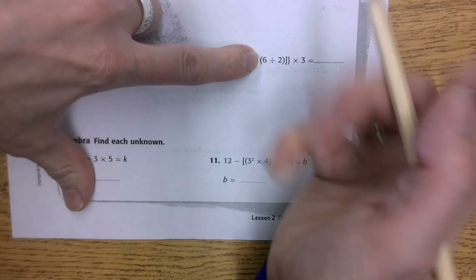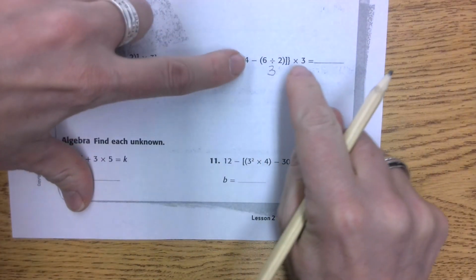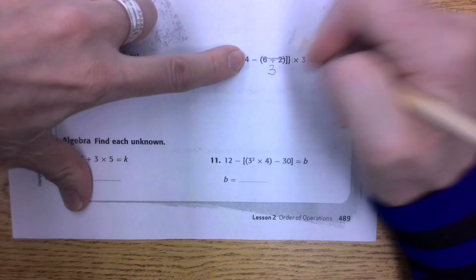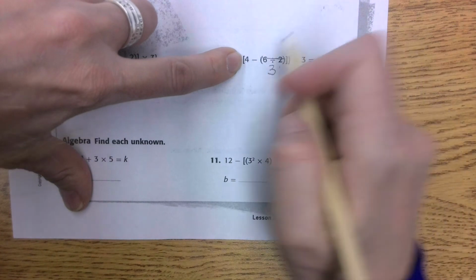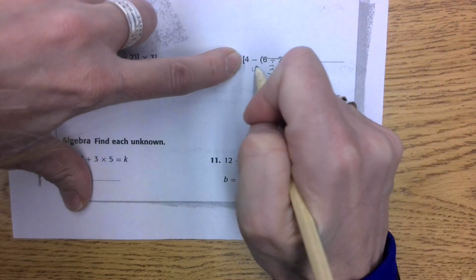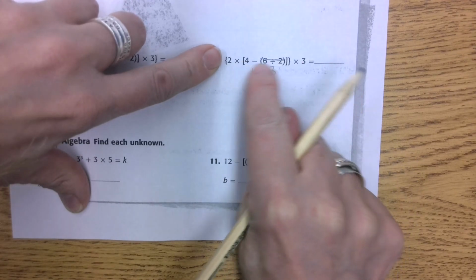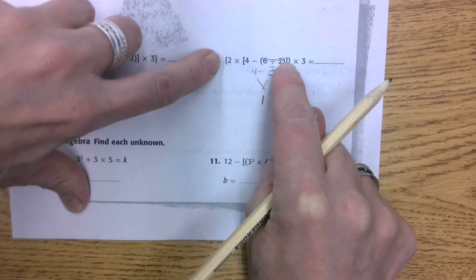So 6 divided by 2 is 3. Okay. Now that I finished this, I can look and go, 4 minus 3 is 1. So this is 1. So I just finished everything inside of the brackets, pretty easy.